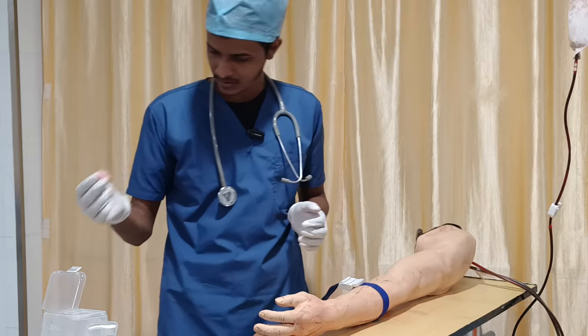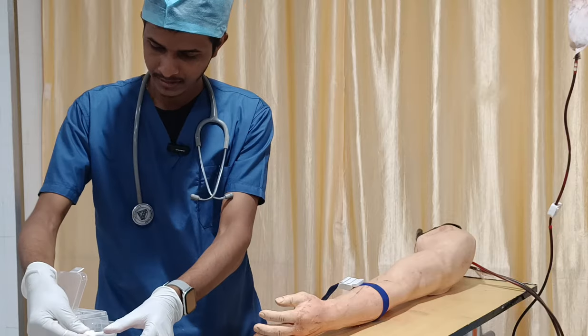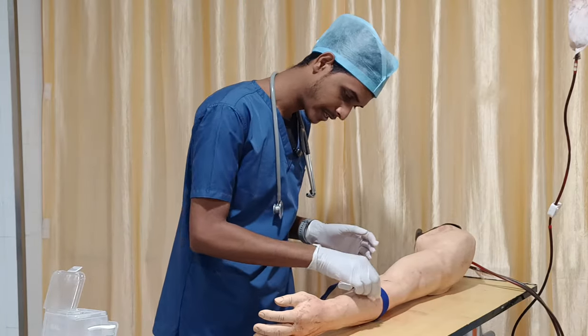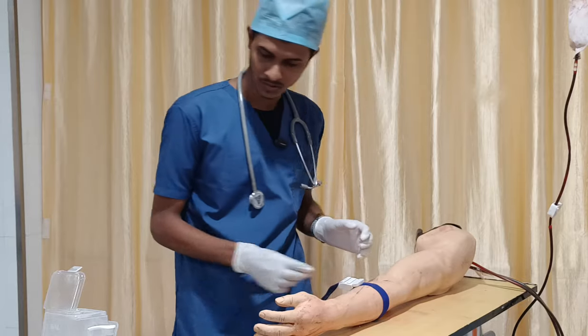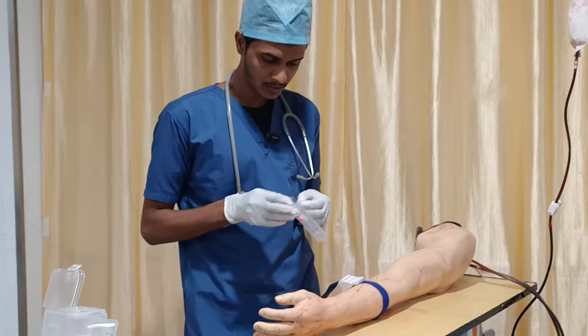The first gauze you have to place in the kidney tray. Then again I am taking a second one. I have to clean from the center to the periphery. Likewise you have to do it 1, 2 or 3 times. Place it in the kidney tray. Likewise, then you have to take your cannula.